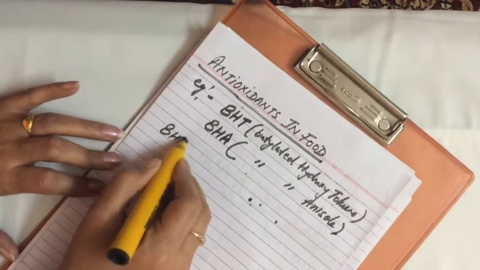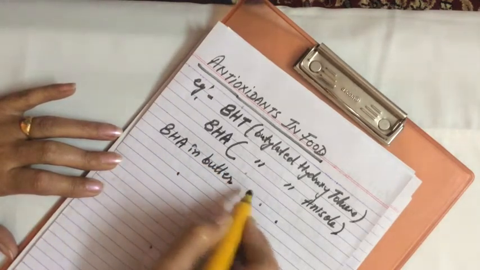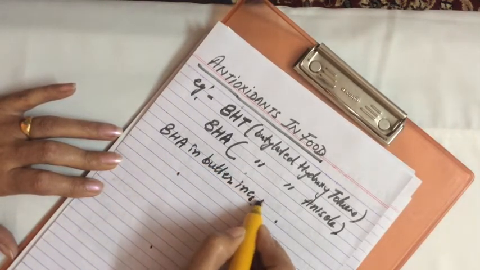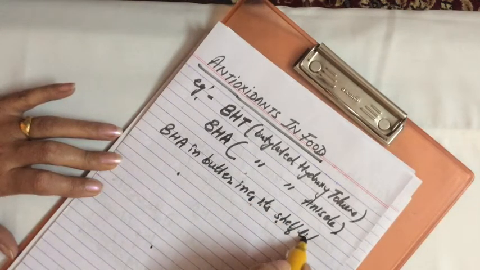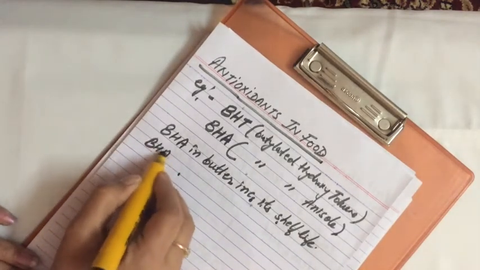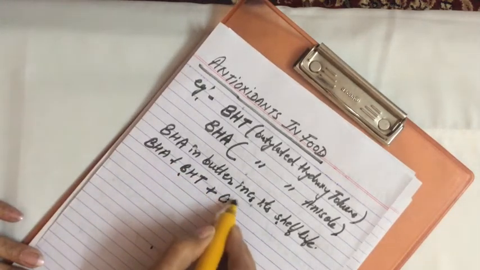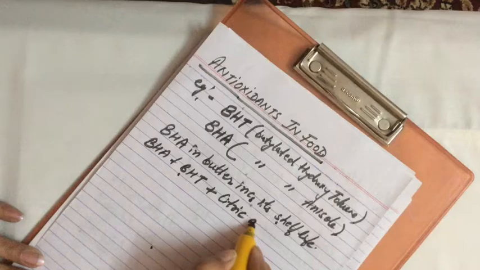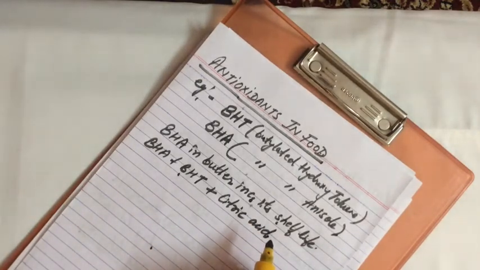BHA in butter increases its shelf life from months to years. BHA and BHT with citric acid produce more effect.